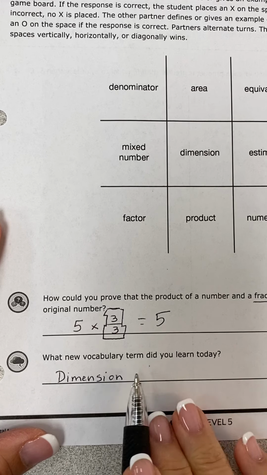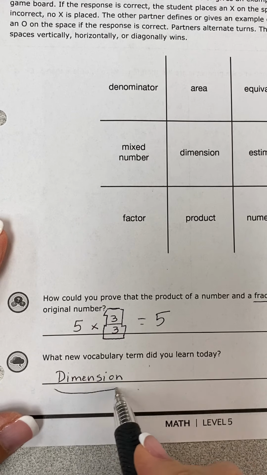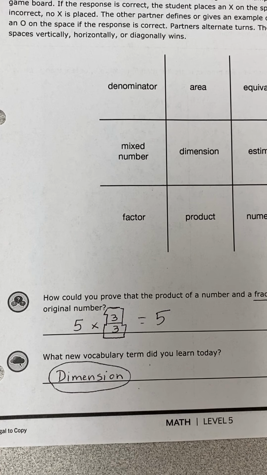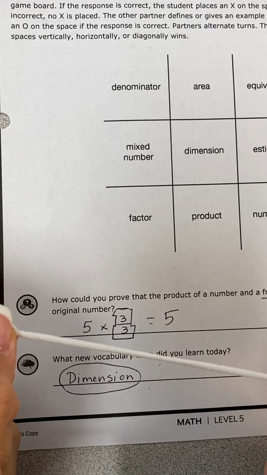What new vocabulary term did you learn today? Well, I think this word would probably be one of the newer ones, dimension. And you know that when you're dealing with 1 dimension, you're dealing with something like a piece of string, like on this mask that I have on my desk, the string part would be 1 dimension.